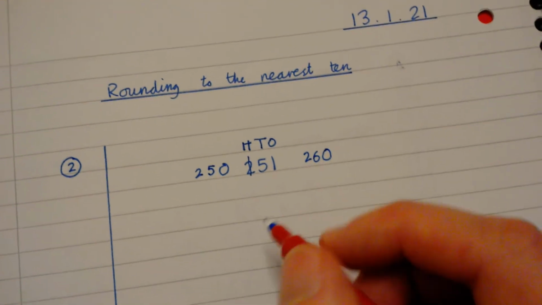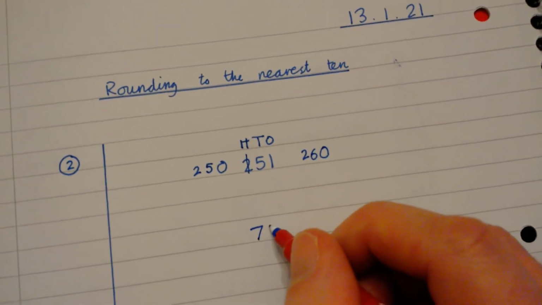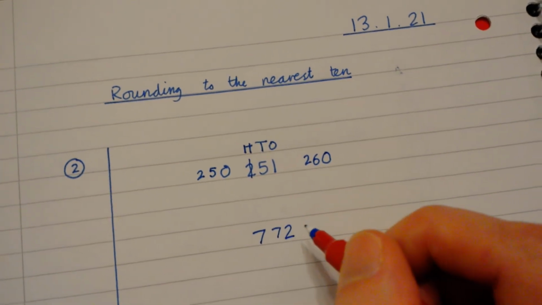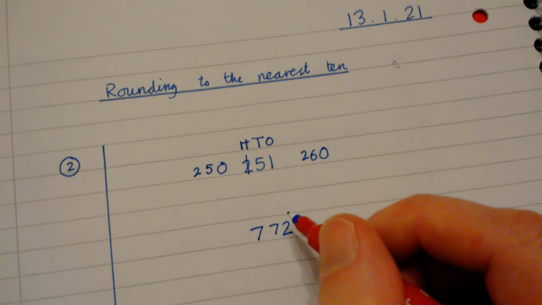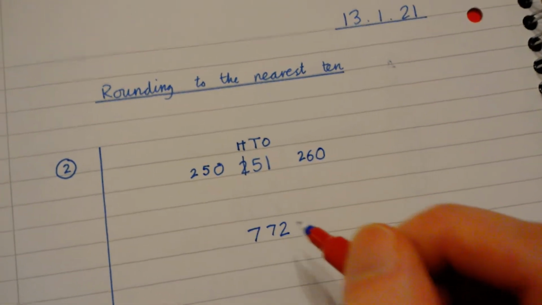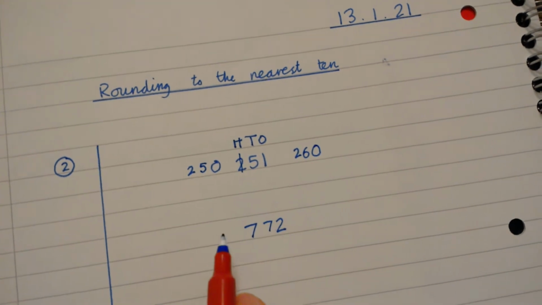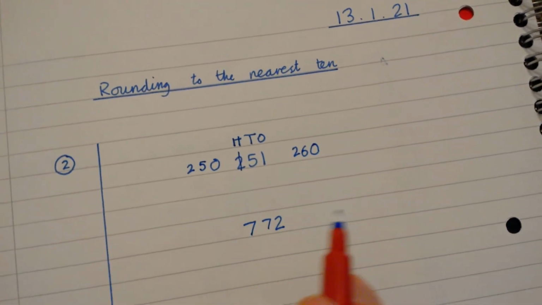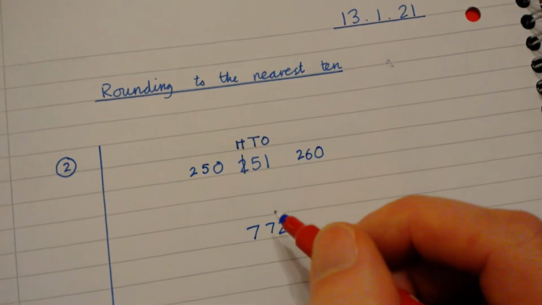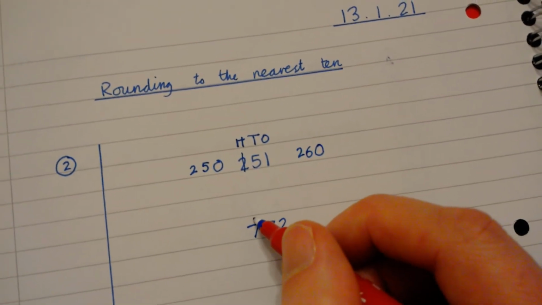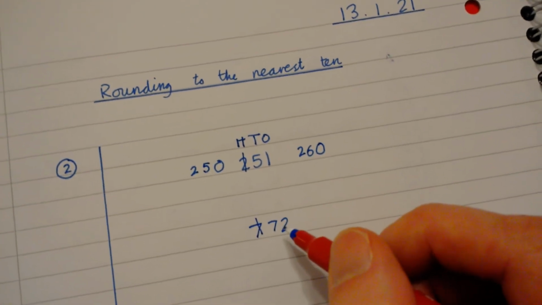If I were to do that again, say if we go for 772, I know that's the hundreds, the 700s, 7 tens, 7 twos. Now if I want to put on either side the multiple of 10 that number comes between, I'm just going to ignore my hundreds for a second. So I'm just going to cross that out. I'm going to pretend that's not there. And look at 72.